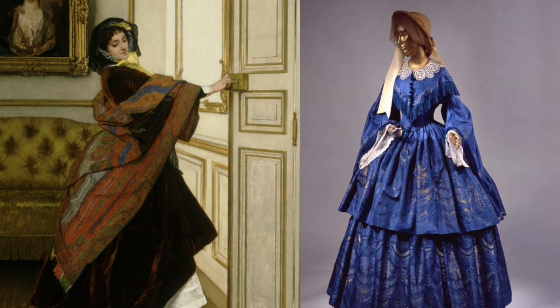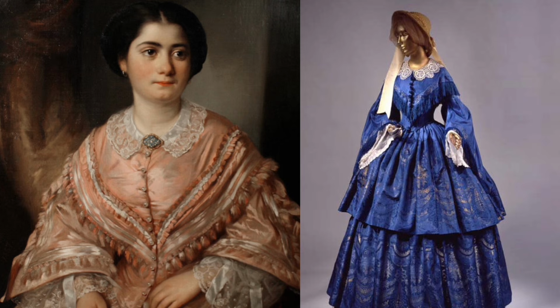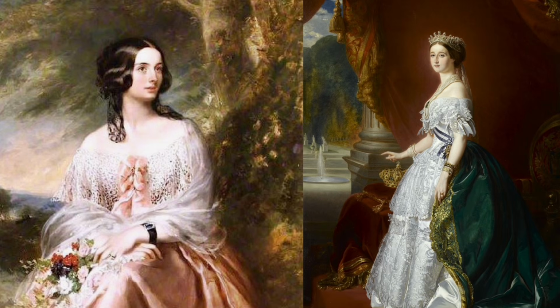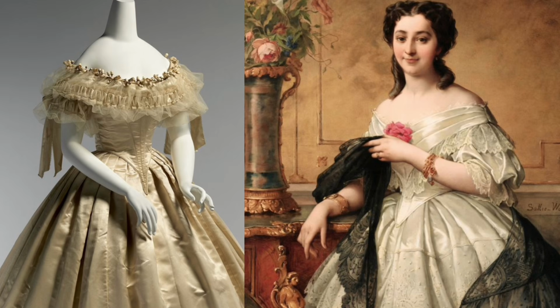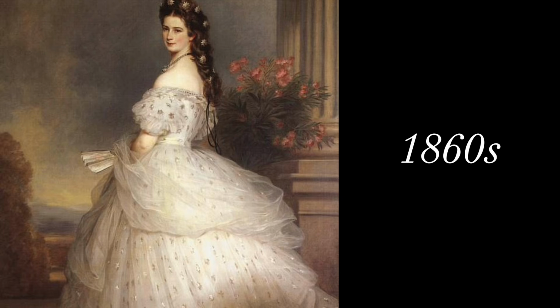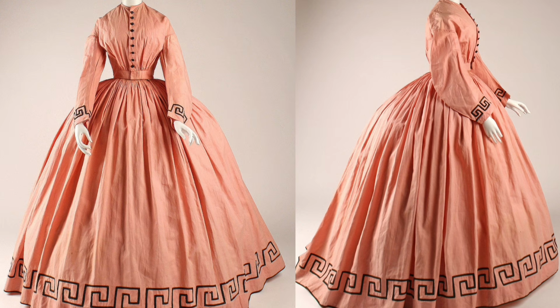For daytime, the sleeves were wide and mostly the whole body was covered up. For evening wear, the sleeves were off the shoulder and the chest and neck were exposed. The waist was also at its natural position. By the 1860s, we see the skirts become the widest that they have been, and by 1862, the cage crinoline begins to swing towards the back.